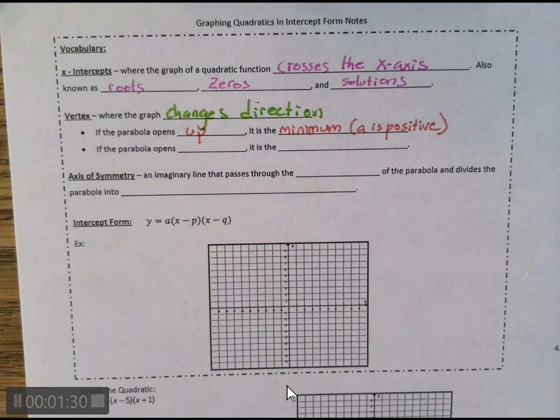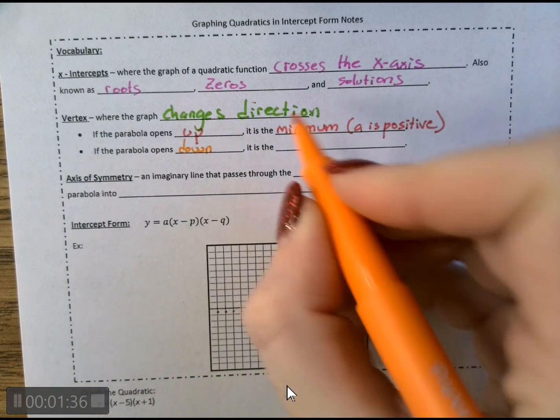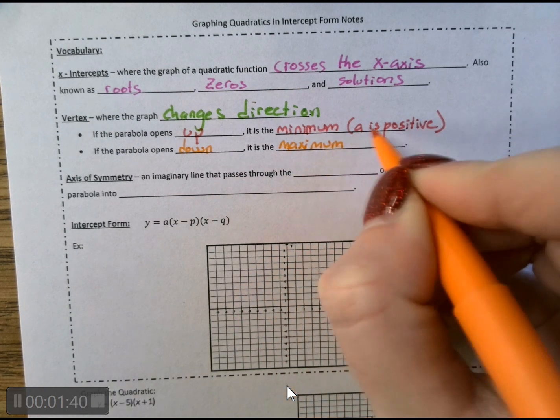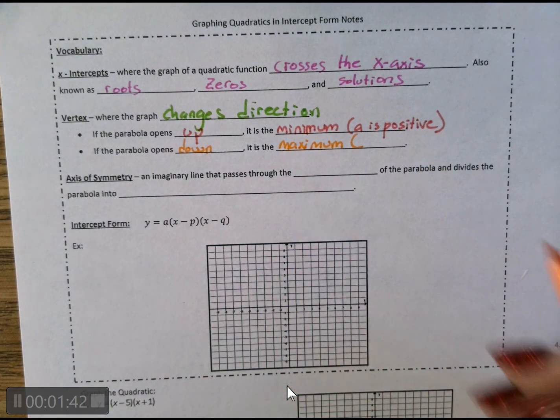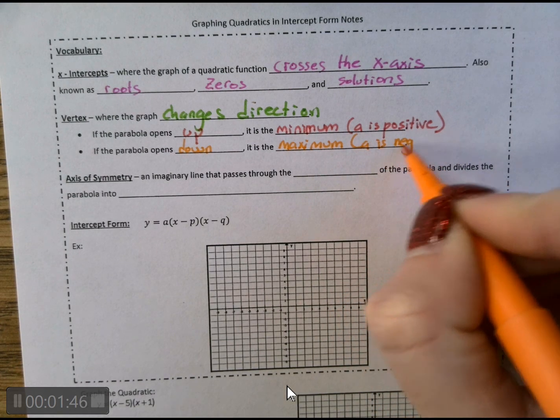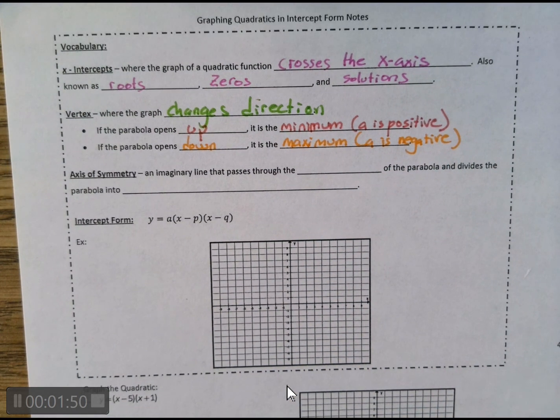Which means that if the parabola opens down, we're going to have a maximum. And this time, a will be negative. Alright?